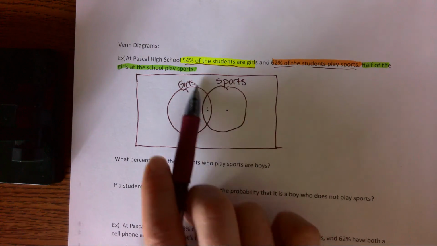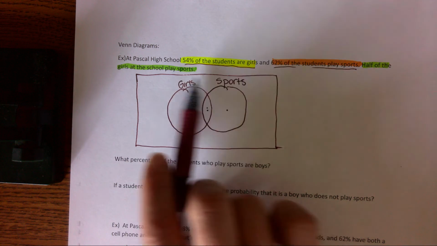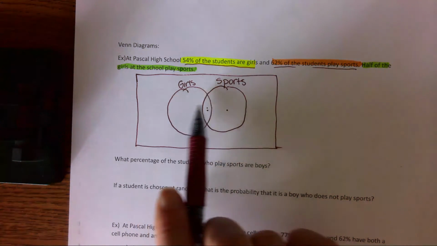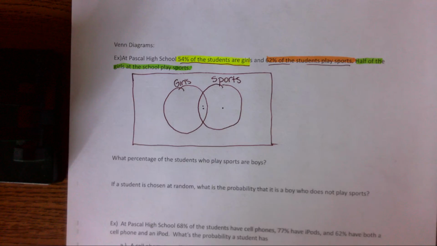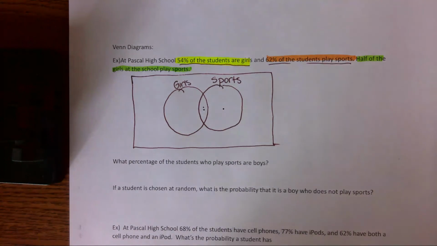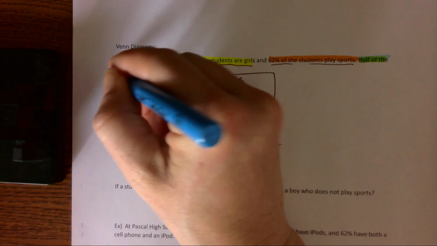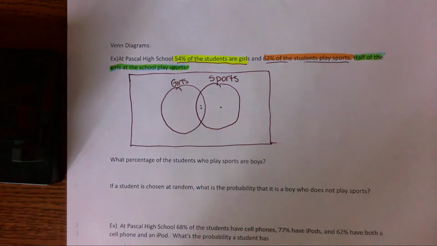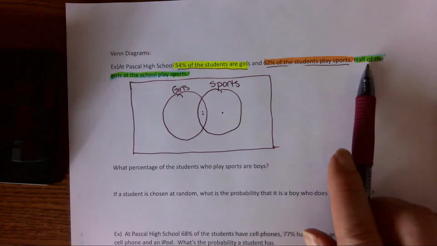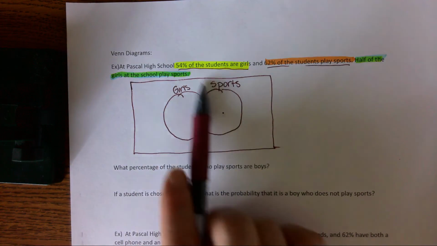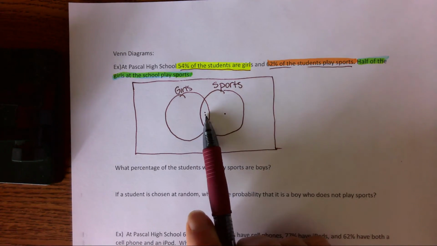54% represents this whole circle. How can I tell what these 2 are? And did you see what I highlighted in? I didn't mean to highlight in the green. Blue. This part tells me that half of this whole category is right here. So let's split the 54 in half.